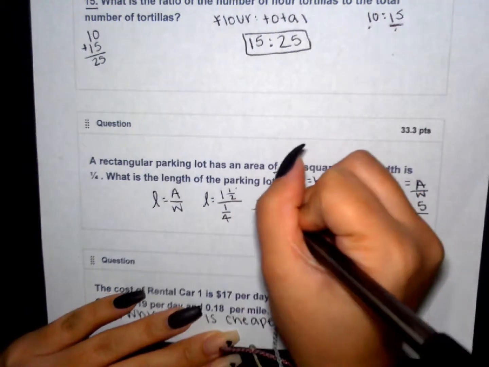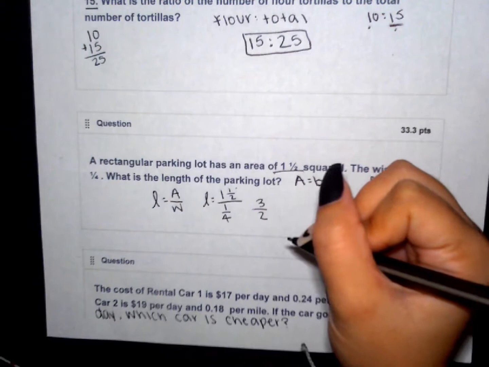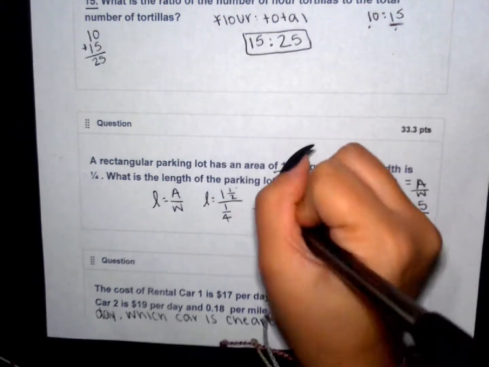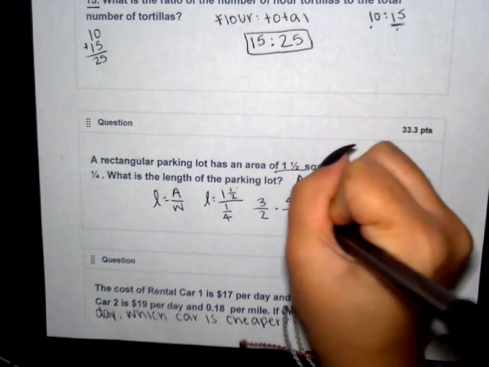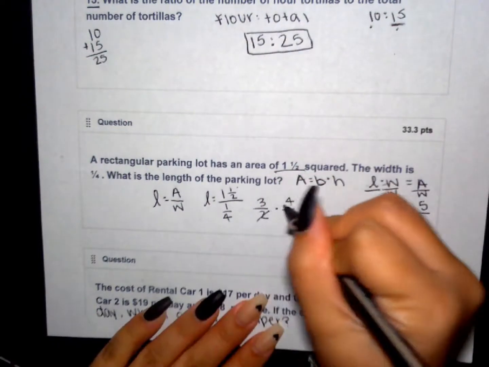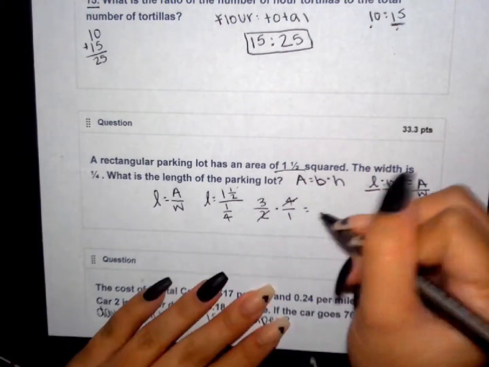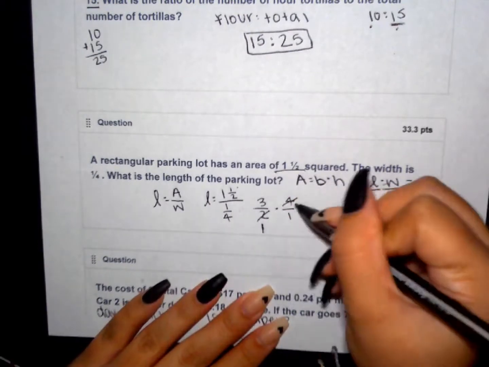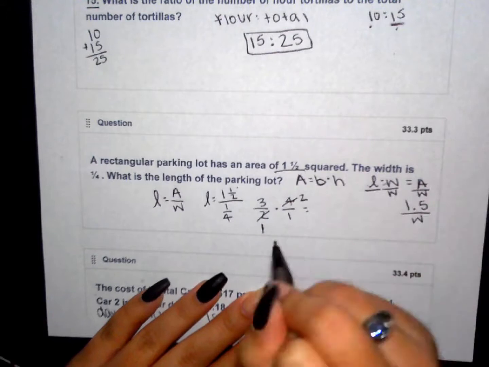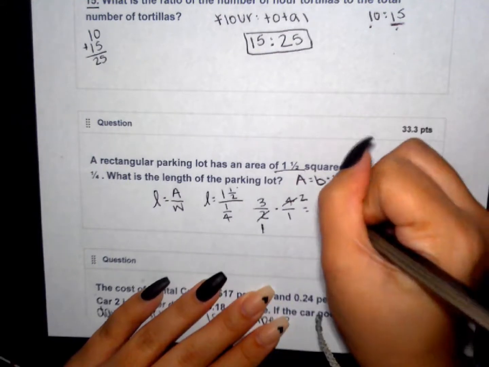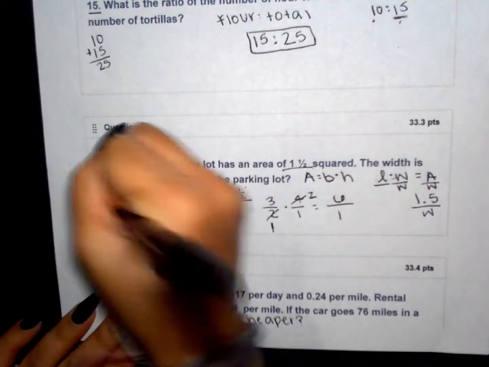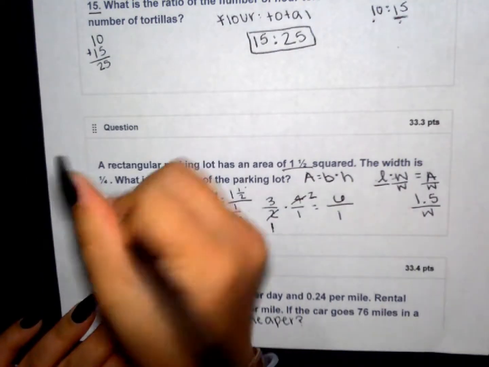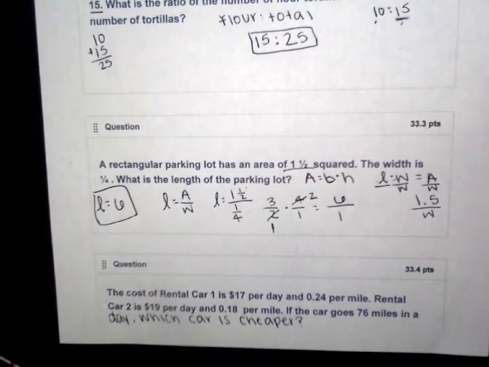When we divide, we actually multiply by the reciprocal. So it's going to be times the reciprocal of 1/4, which is 4 over 1. Now we can go ahead and cross these out because they have a common factor, which is 2. So 2 goes into 2 one time, 2 goes into 4 2 times. Then we multiply straight across: 3 times 2 is 6, and 1 times 1 is 1. So our length is 6. Okay? Now lastly, fold this over real quick.